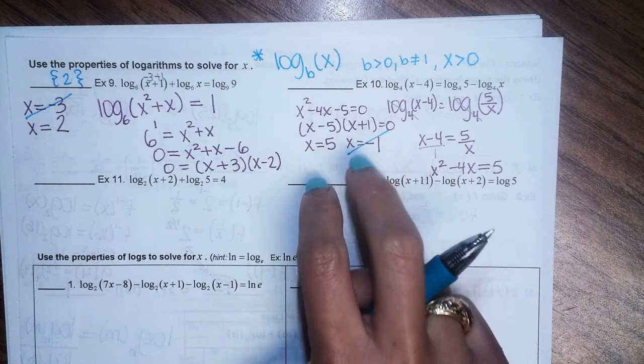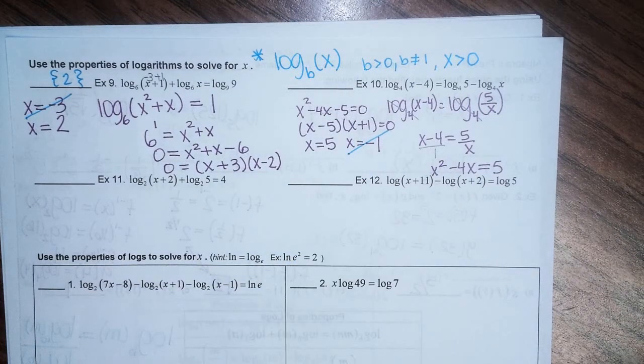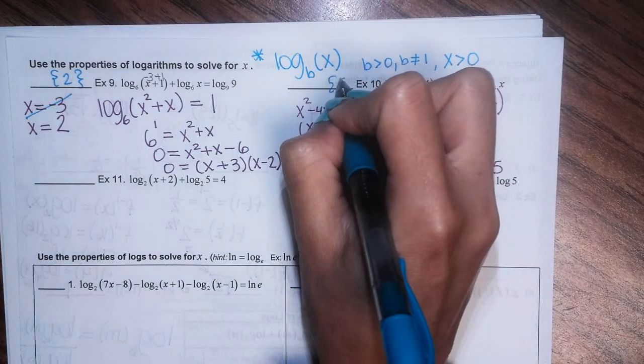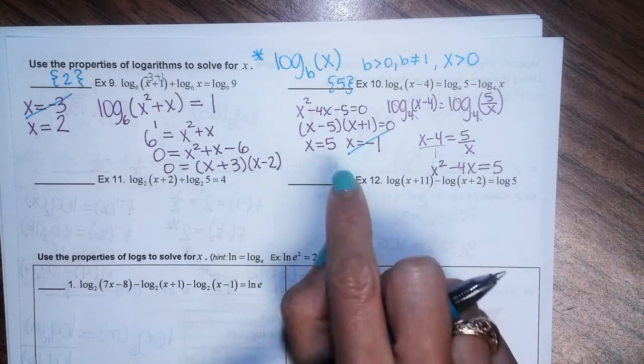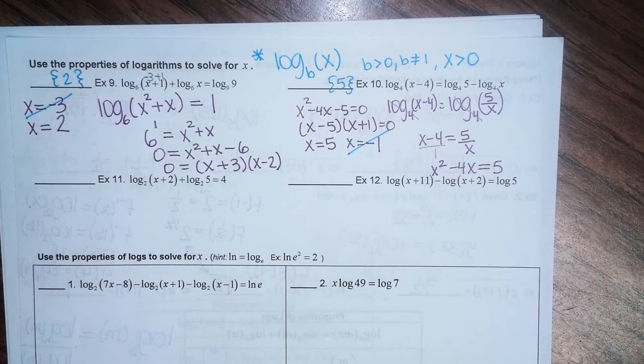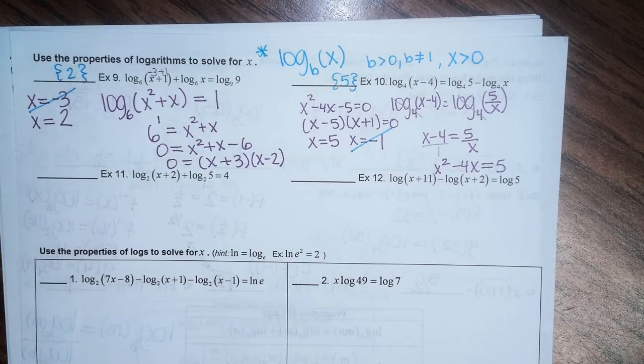Sometimes neither one of the answers will work, and then you would just put no solution. For now, 5 works. So again, sometimes both of the answers are extraneous and you can just put no solution. So let's keep practicing. Number 11 and number 12.